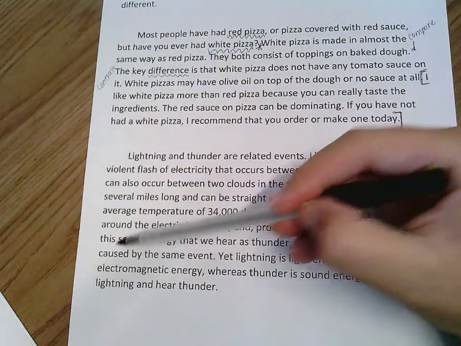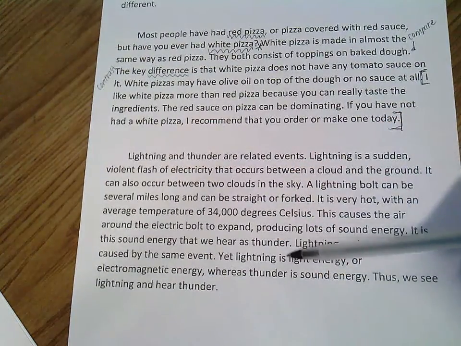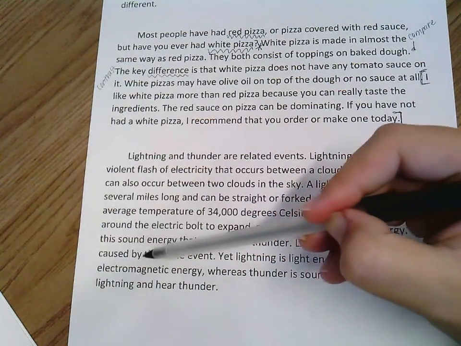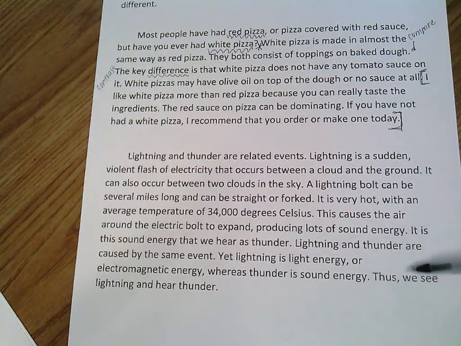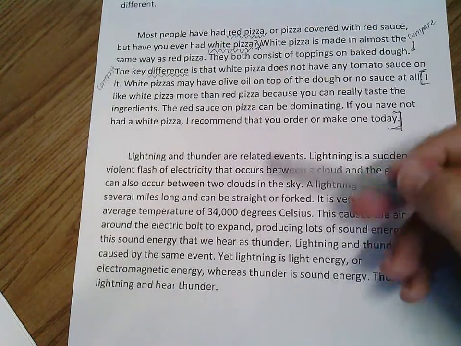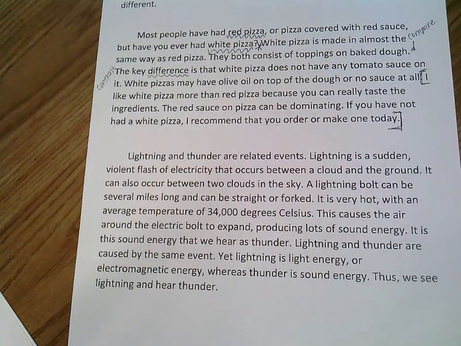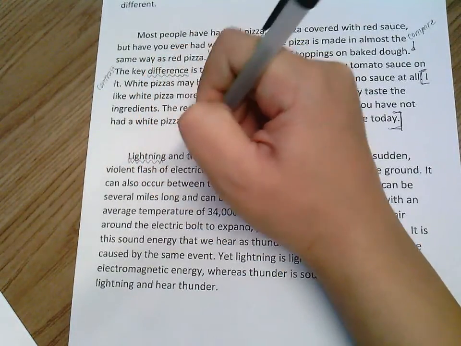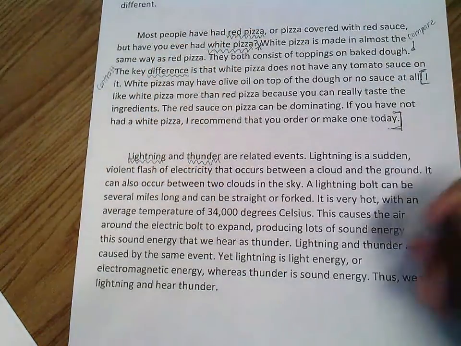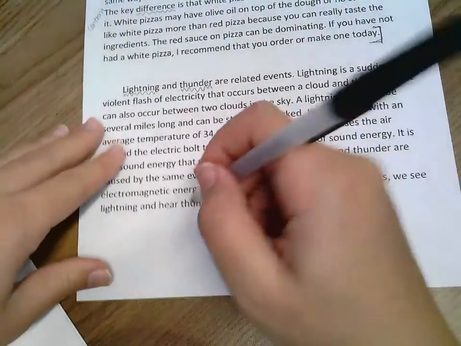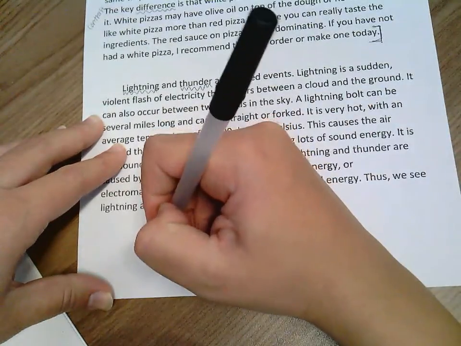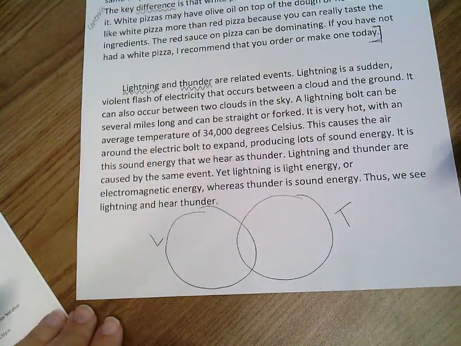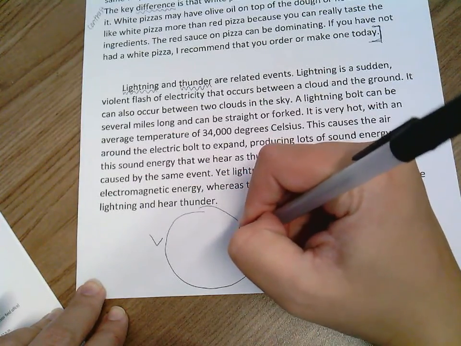Lightning and thunder are caused by the same event, yet lightning is light energy or electromagnetic energy, whereas thunder is sound energy. Thus, we see lightning and hear thunder. So what 2 things are being compared and contrasted in this paragraph? That's right, lightning and thunder. So I could fill out a Venn diagram all about lightning and thunder. I'm going to put an L over here and a T over here. One way that they're the same is they're both energy.